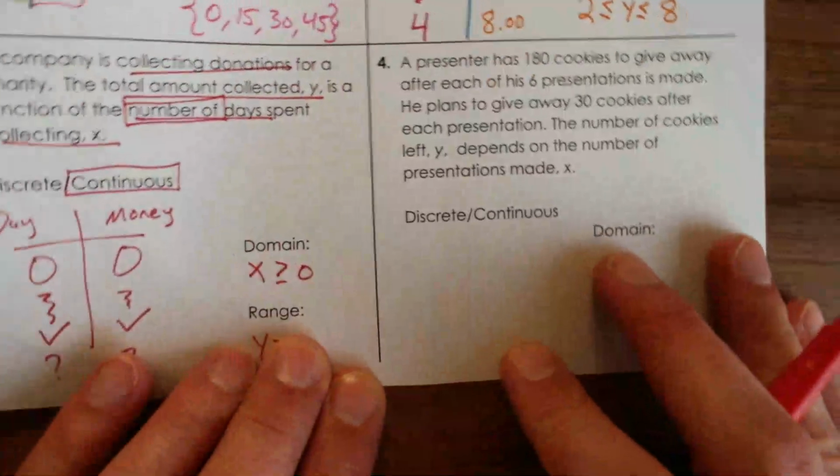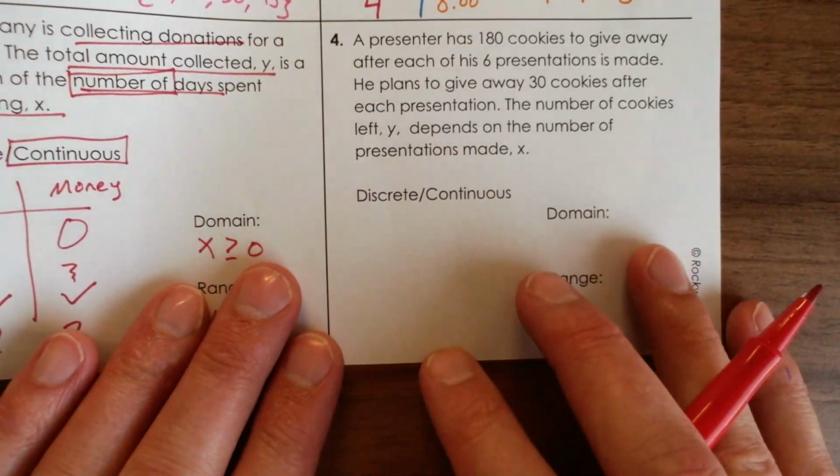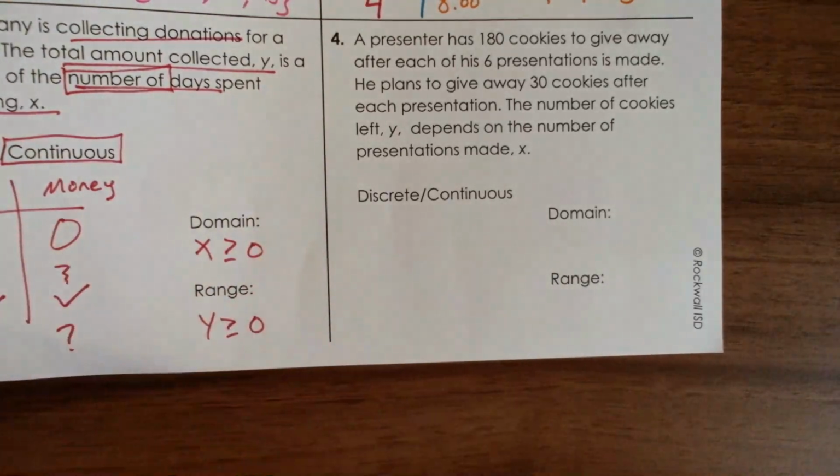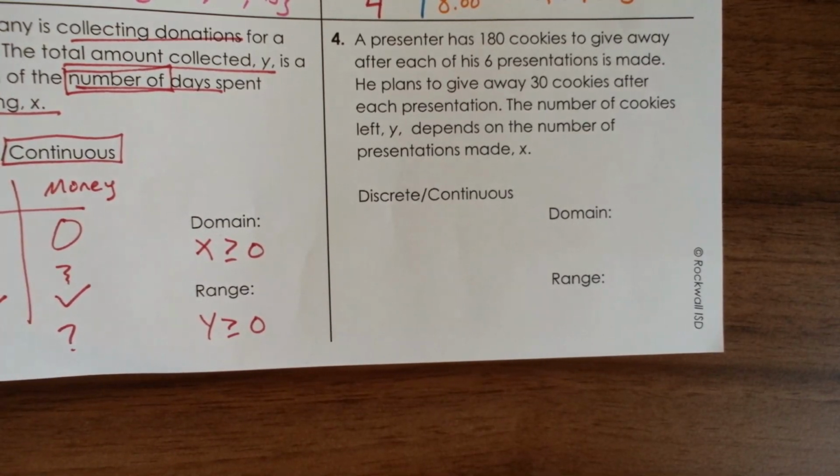Number 8, this is a pretty common one. It says a presenter has 180 cookies to give away after each of his 6 presentations. He plans to give away 30 cookies after each presentation. The number of cookies left, y, depends on the number of presentations made.